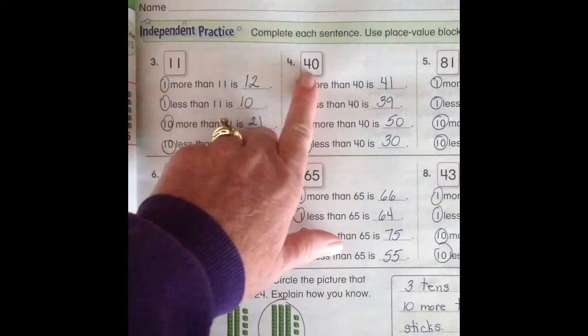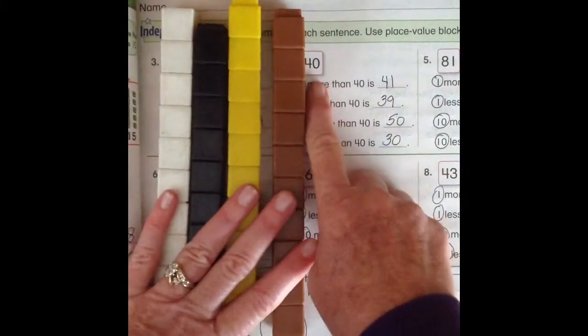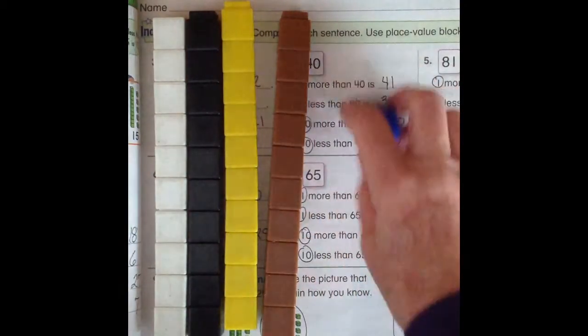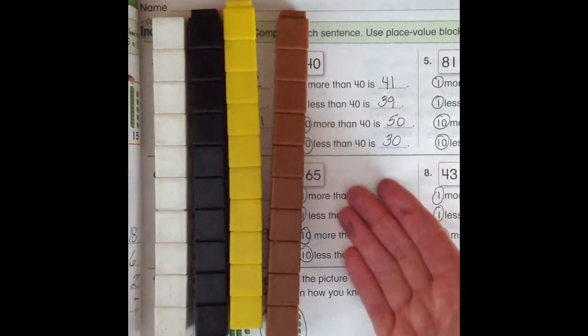Oh, and I wanted to show you on number 4. It's a little tricky. We start with 4 10s and 0 ones. And it's fine to add a 1. That one we could do, 41. But then it wants 1 less than 40, and I don't have any ones.